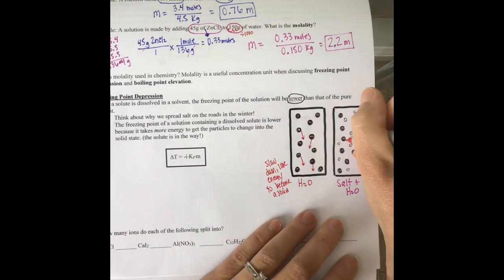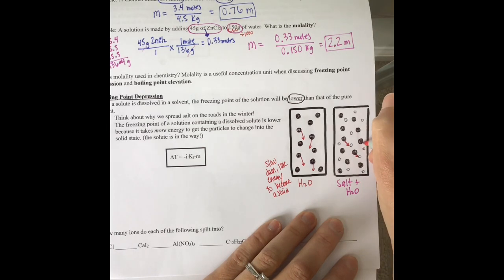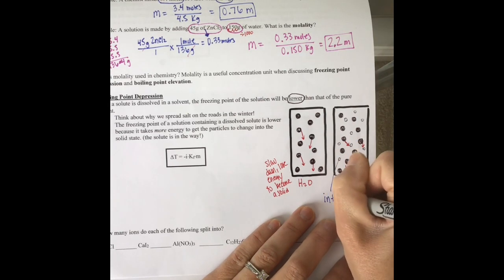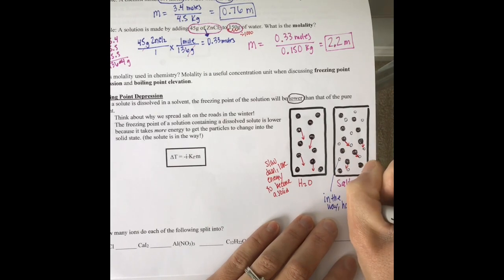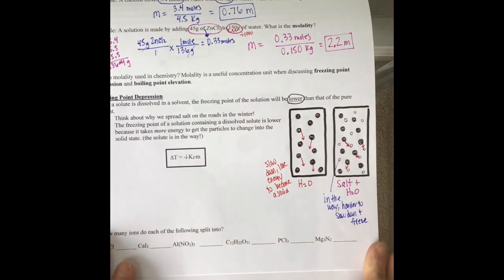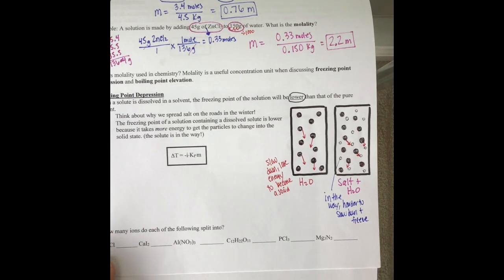Okay, so now when these water particles want to slow down and lose energy, there's somebody in the way, and that's the salt particles. It is not as easy for the water molecules to form a solid because they're bumping into the salt. Okay, so you might write: in the way, harder to slow down and freeze.